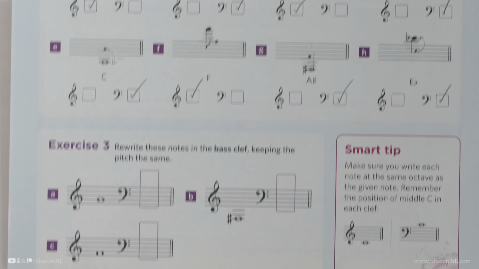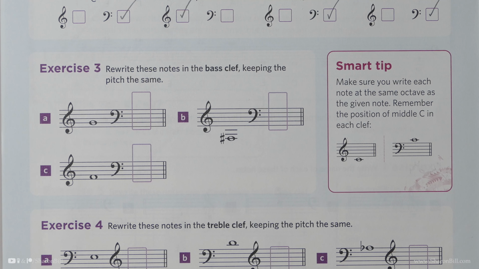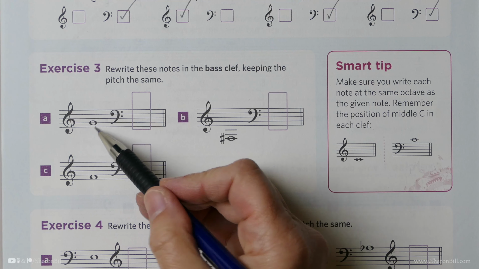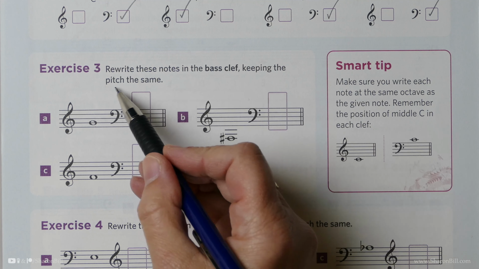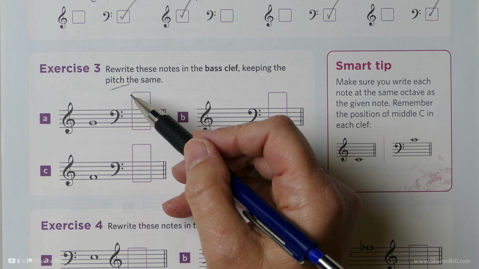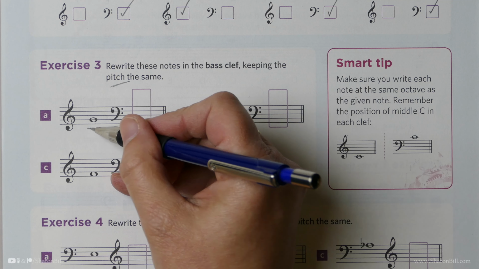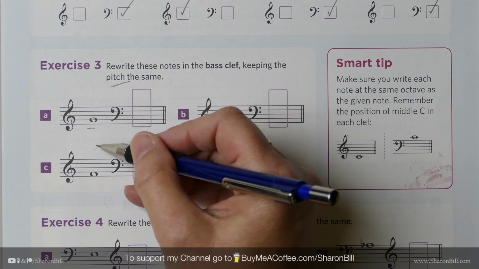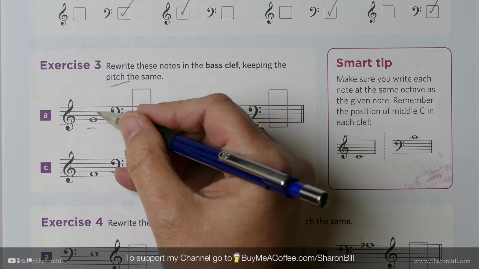Let's move on to exercise 3. Now we've got a little bit more thinking to do here. We need to rewrite these notes that are given to us in treble clef. We need to rewrite them into the bass clef, but we've got to keep the pitch exactly the same. Just be careful that you don't end up jumping octaves, because pitch, this is the G above middle C. No other G will be exactly the same pitch. It's an octave out then, isn't it? Or 2 octaves out or whatever.